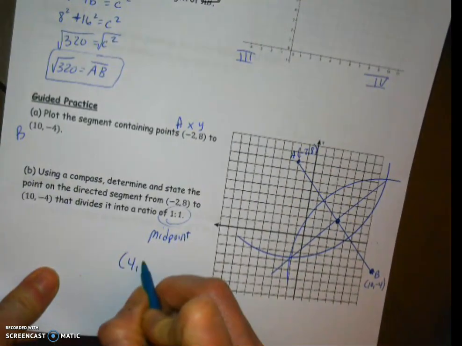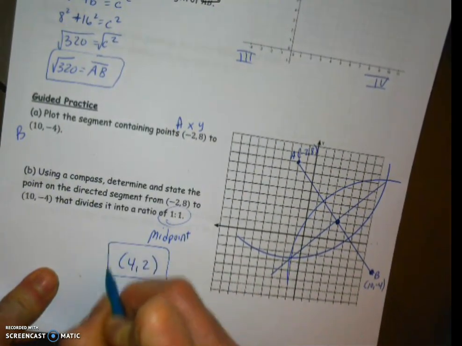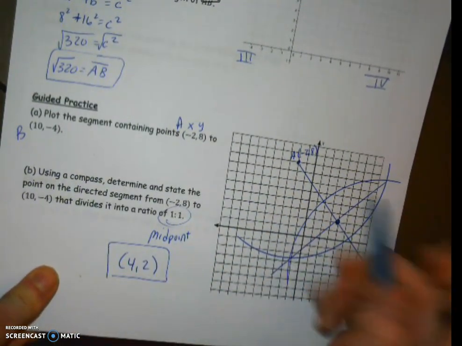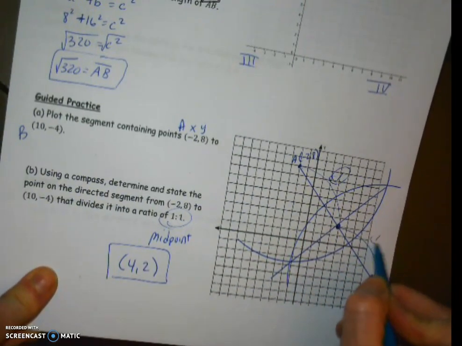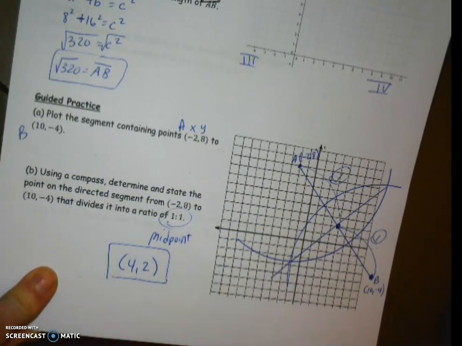So 4 units on the X, 2 units on the Y, and that is going to break our segment into a ratio of 1 part here and 1 part over here, so 2 parts total.